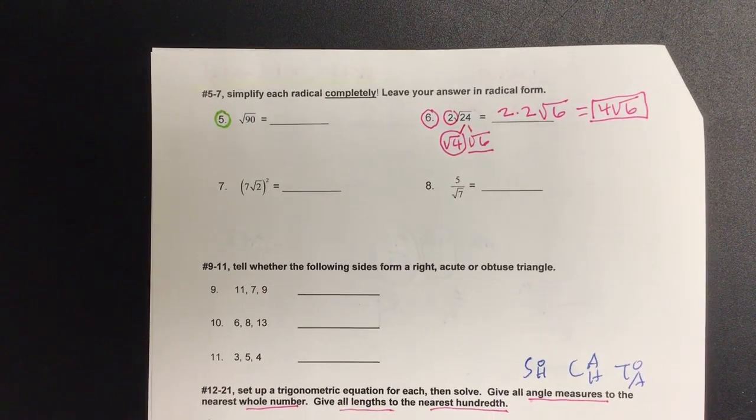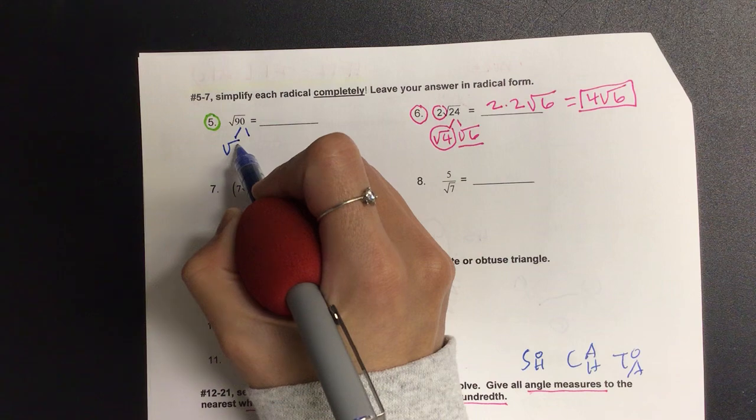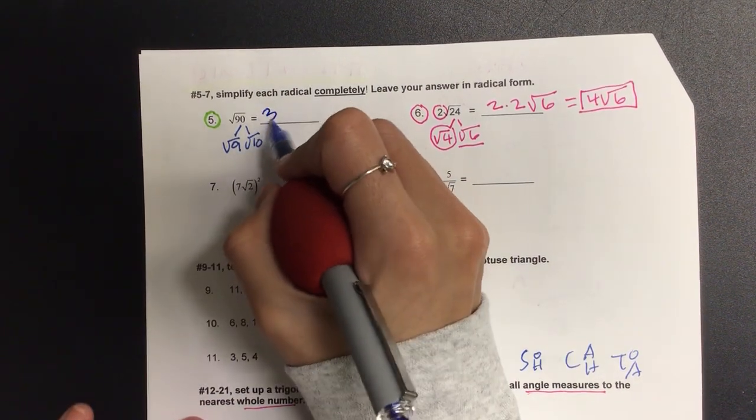How would I split the 90? Radical 9 and radical 10. If I further split the 10, am I going to have any pairs? No. So I'm just going to say 3 radical 10.